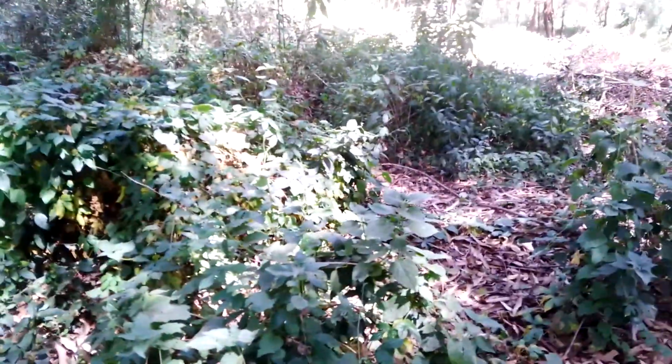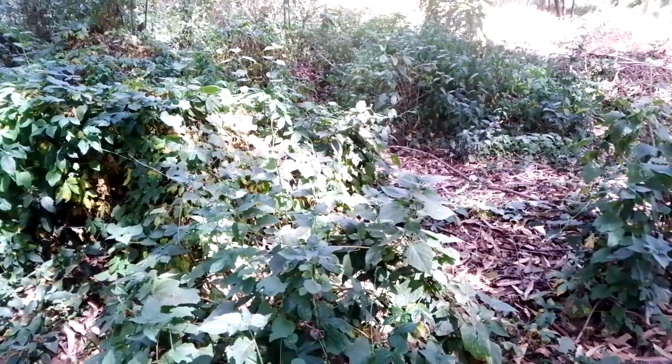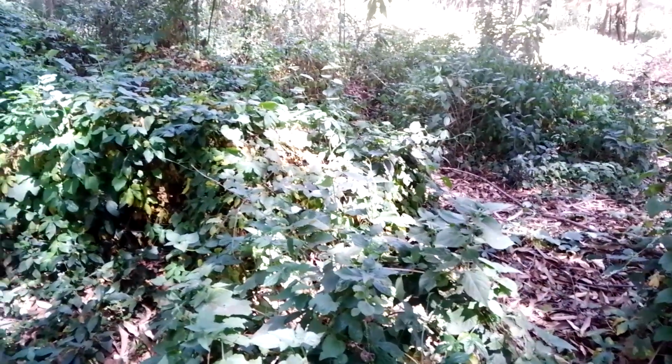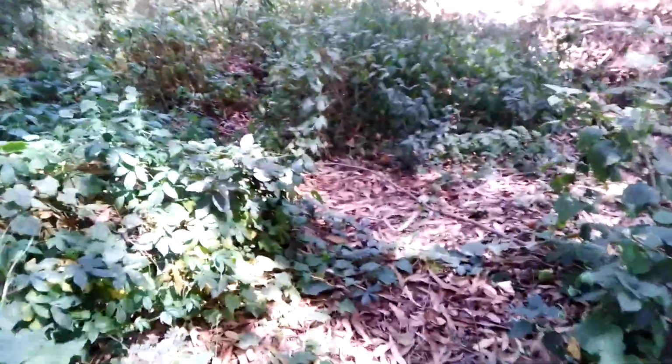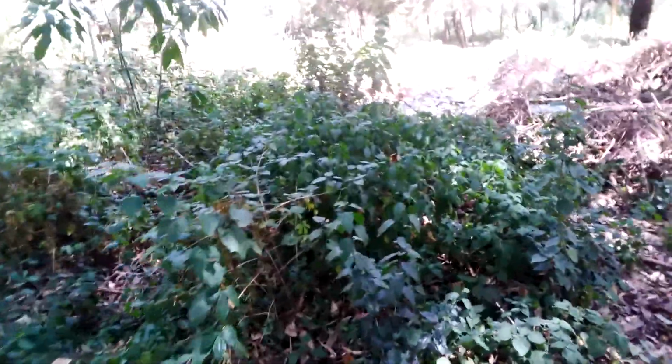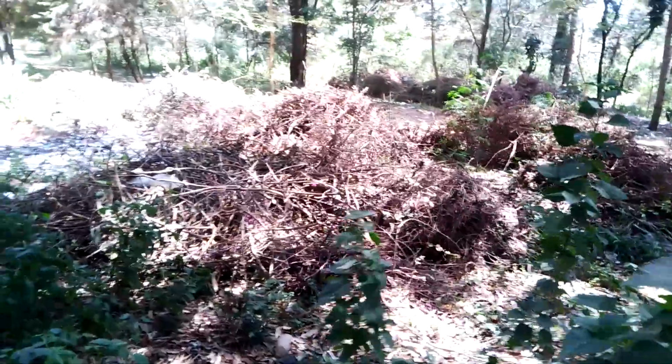The Oxalis corniculata is just on the other side, and we shall study it as time goes by. Let me try to find the Oxalis corniculata as we move through the forest.